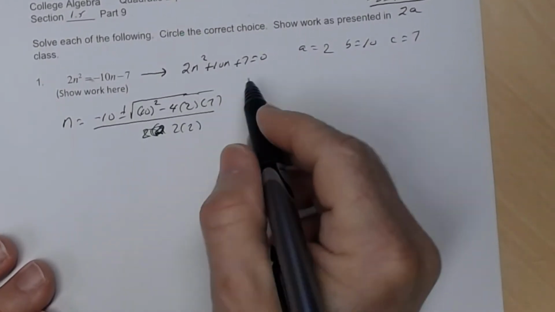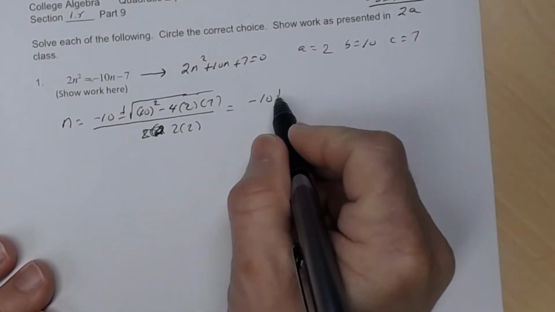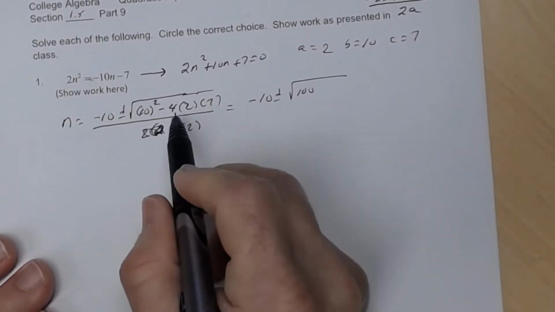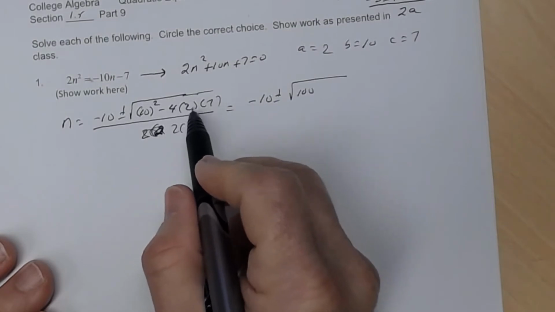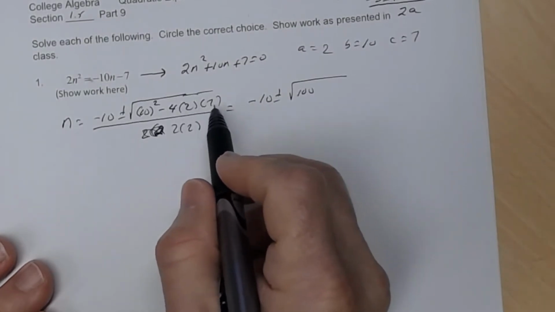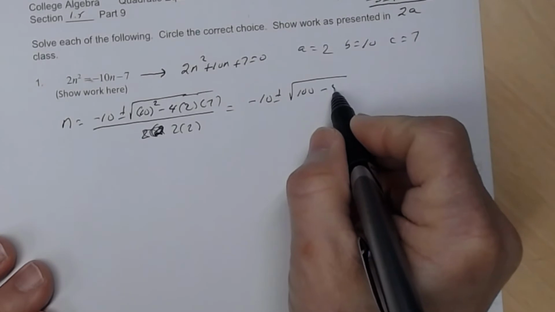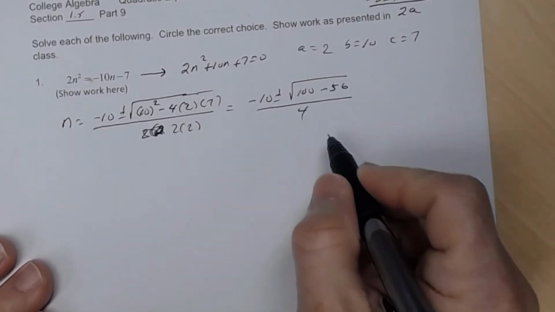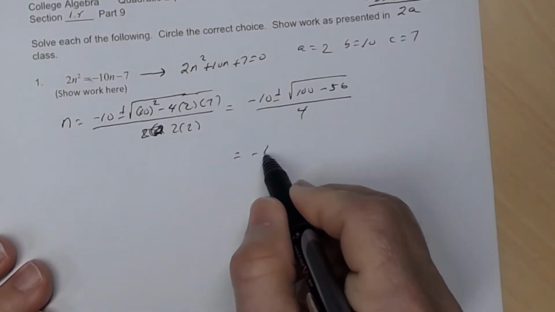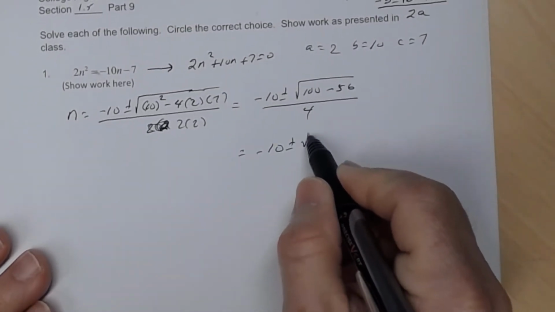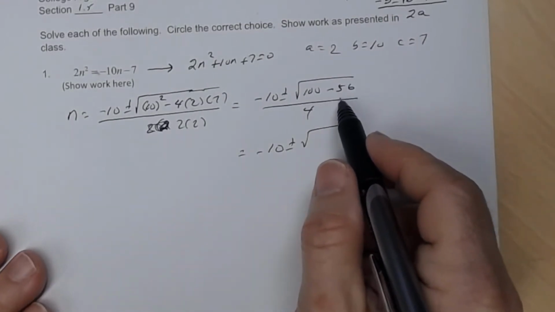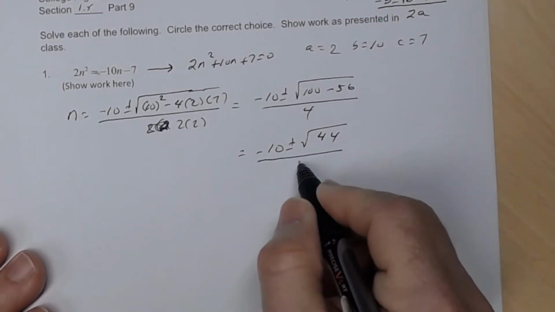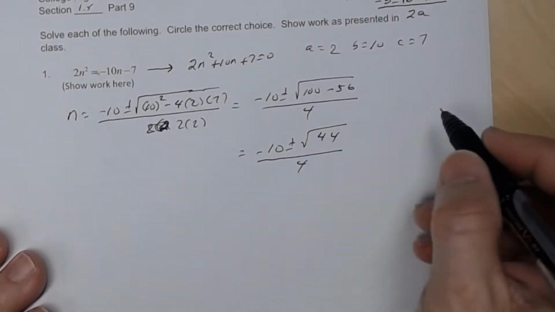All right, let's go ahead and simplify the radicand. So I get negative 10 plus or minus the square root of 10 squared, which is 100, and then a negative 4 times 2 is a negative 8, and a negative 8 times 7 is a negative 56. So I have 100 minus 56, all divided by 2 times 2, which is 4. So this becomes negative 10 plus or minus the square root of 100 minus 56, which is 44, all divided by 4.